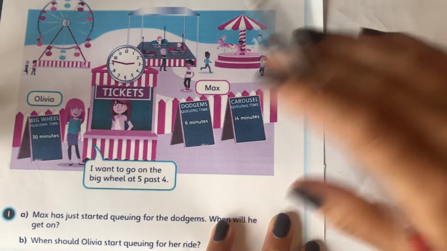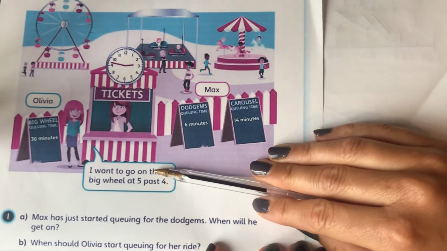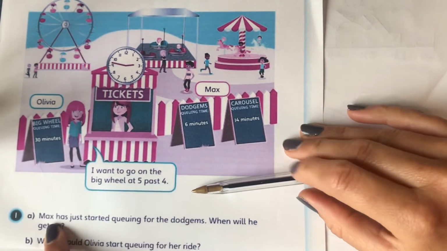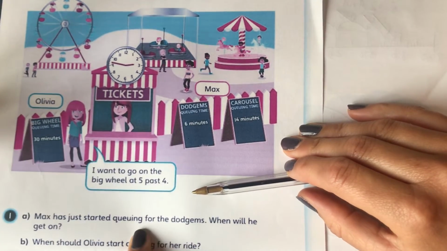Hello, Year 3. So today we're looking at finding the start and the end time of something, okay? So the first question we're going to work on is this one. Max has just started queuing for the Dodgems. When will he get on?